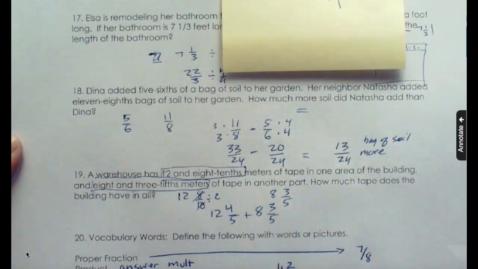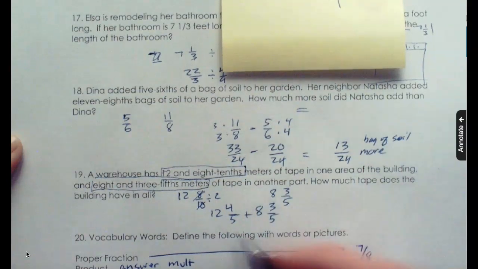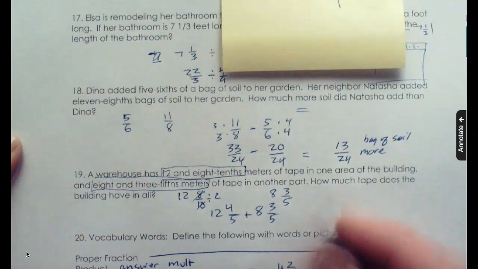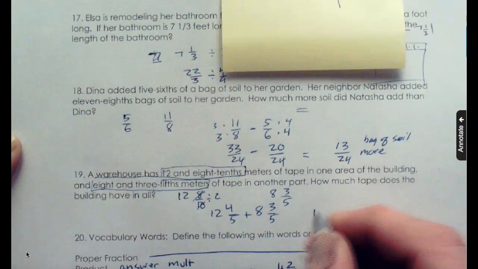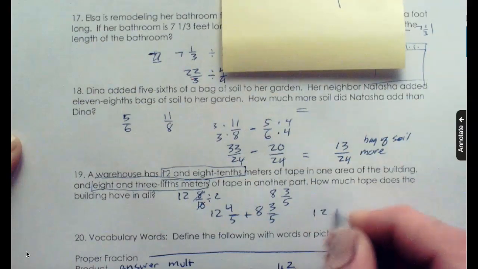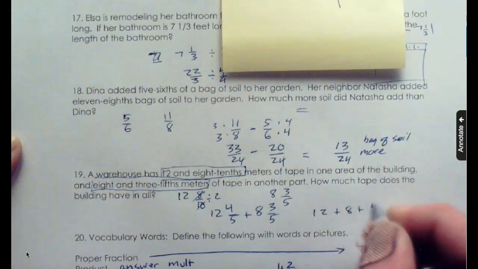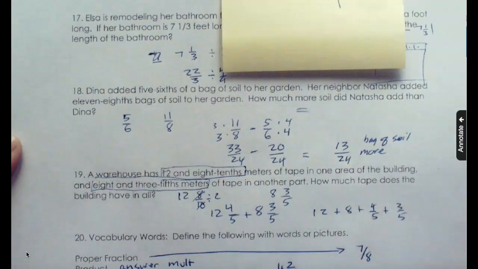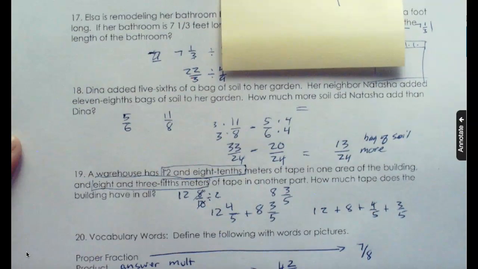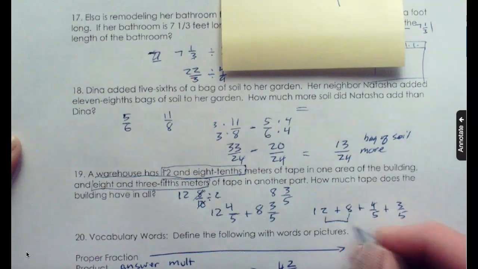8 3/5. Now, if you want to, you can flip these into improper fractions. Improper fractions always work. But I'm going to go Sal Khan from Khan Academy. Here's the way he would solve it. He'd say, well, that's really the same as 12 plus 8 plus 4/5 plus 3/5. And our commutative property that we studied in Chapter 1 tells us that we can do that too. So here, we got 20.